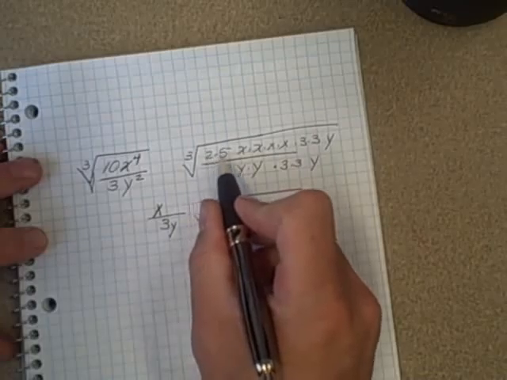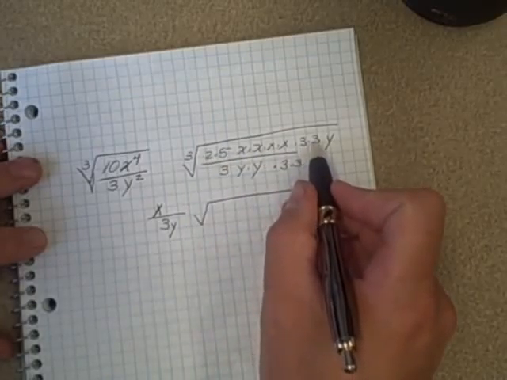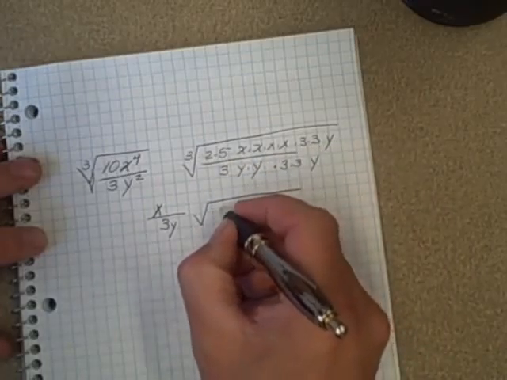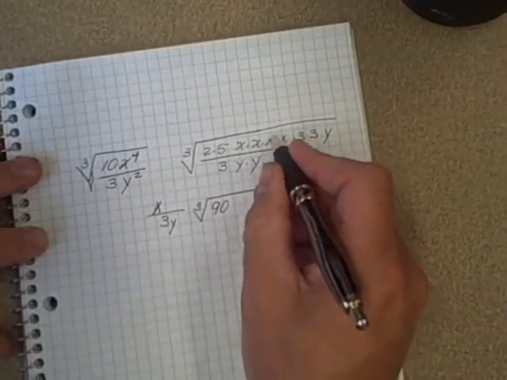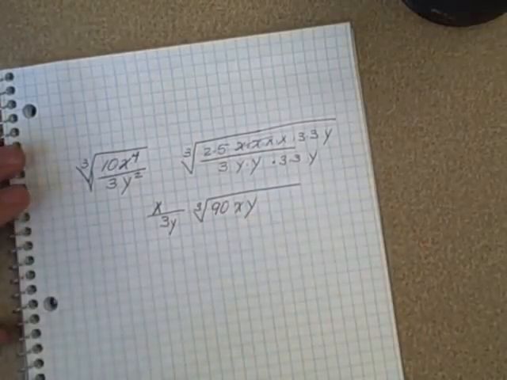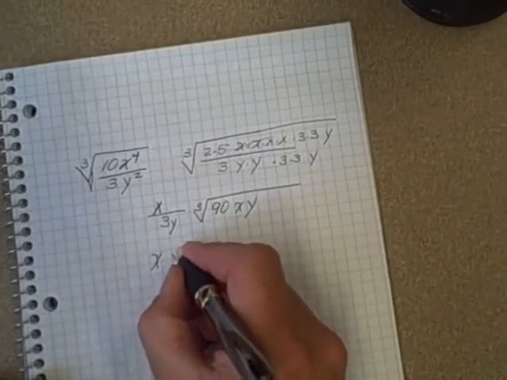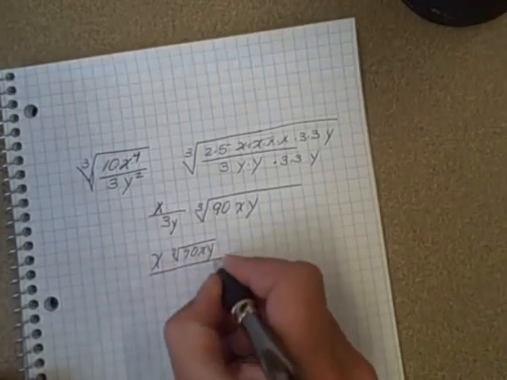So we have 5 times 2, which is 10, times 3 times 3. So that's 10, 30 times 3 is 90. This is the cube root. X, which would have been left because we cancel 3 of them out, y. And that is our answer. Another way you can write that is x cube root 90 xy over 3y.